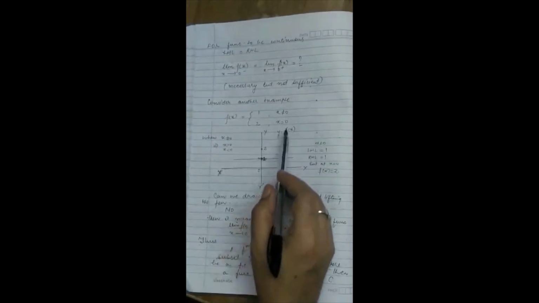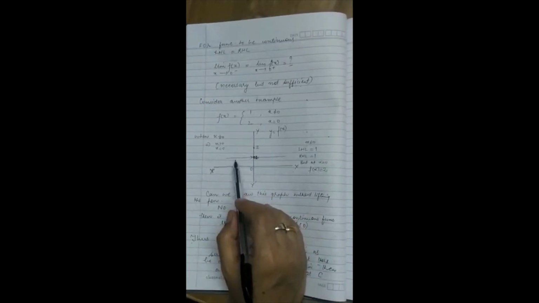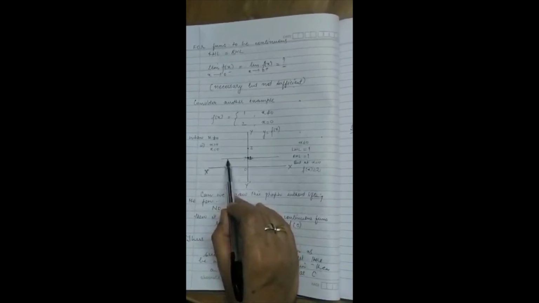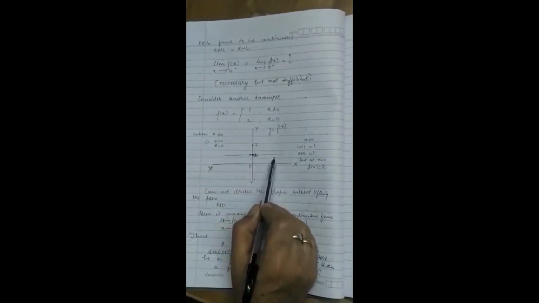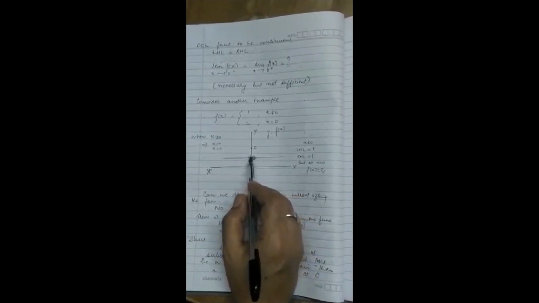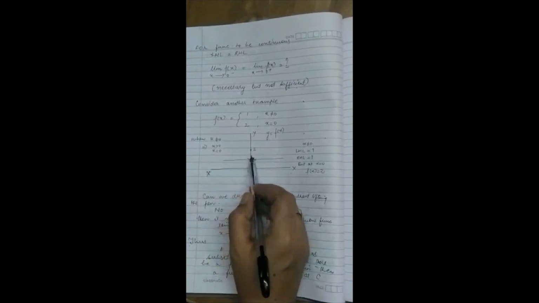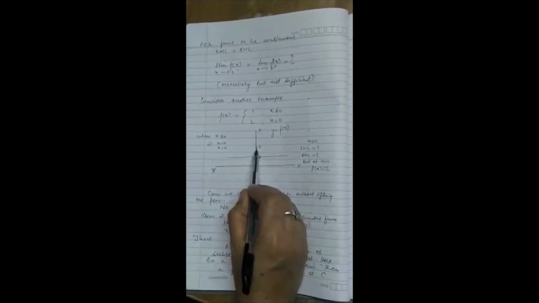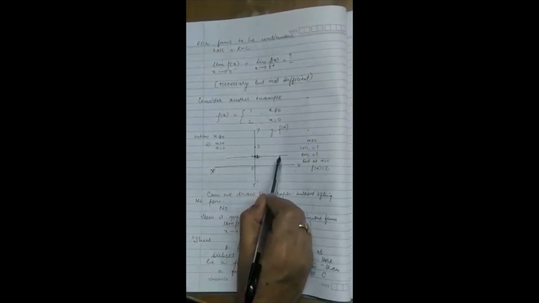But at x equal to 0, the value of the function is 2 according to the question. Now tell me, could I make this graph also without lifting my pen? Again no. Why? Because at x equals 0, the value of f(x) is 2. It is not 1. But if it were 1 there also, I could have made it continuously.